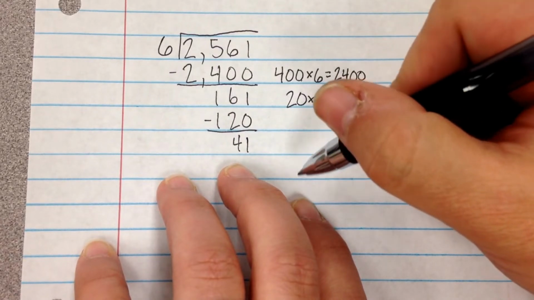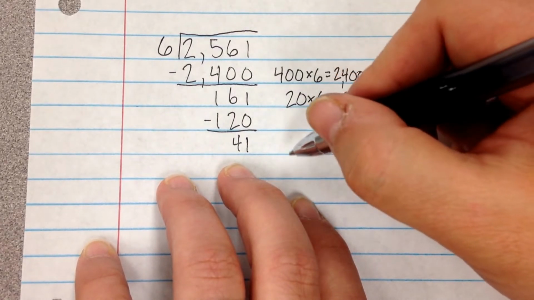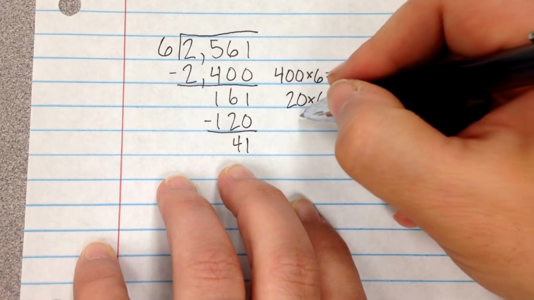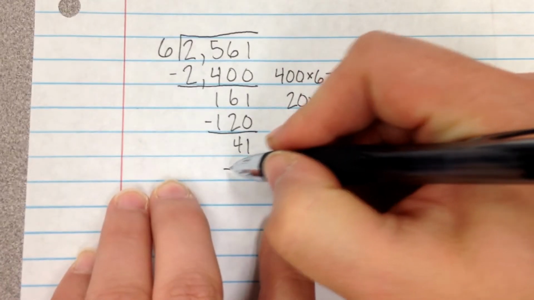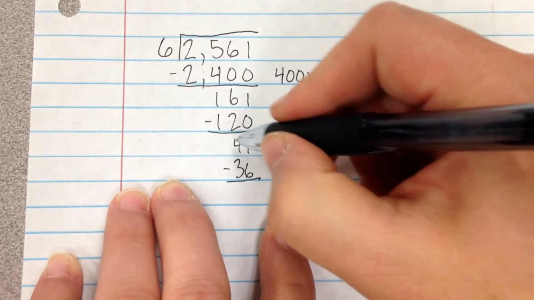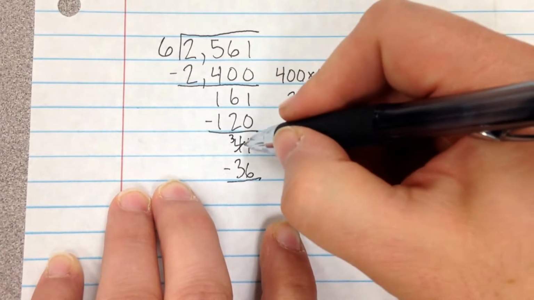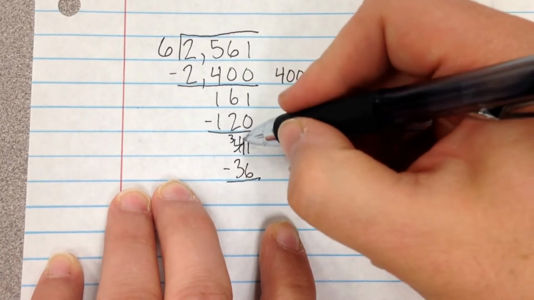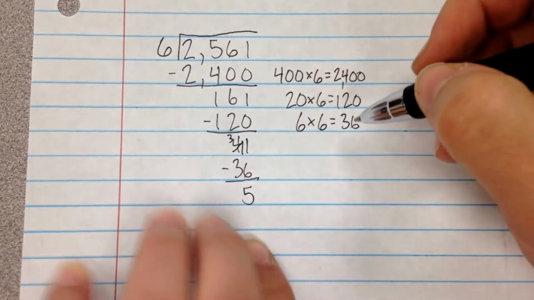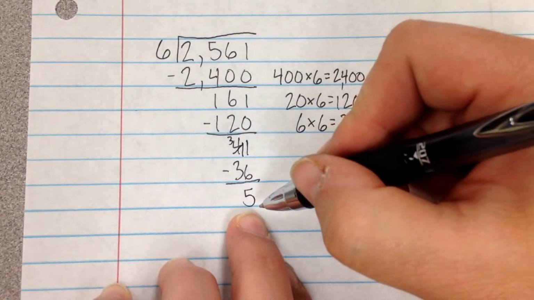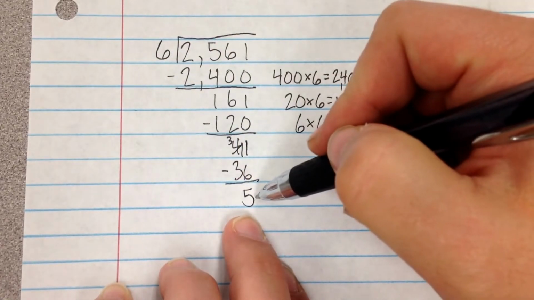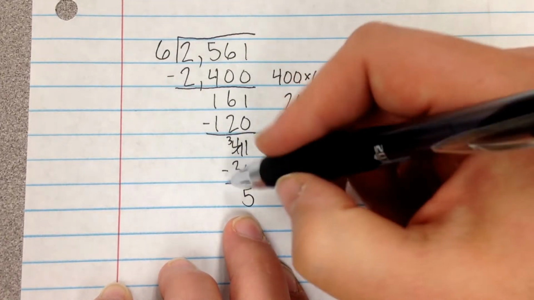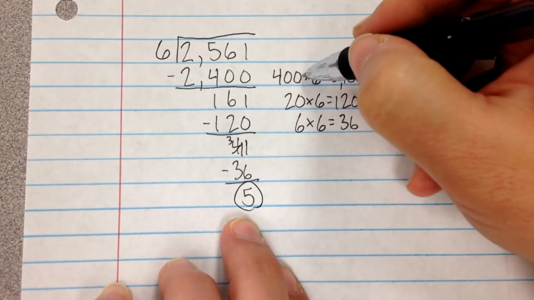And 6 times 6 is 36. 6 times 7 is 42, which is too much. So I need to use 6 times 6 equals 36. Subtract, regroup. 11 minus 6 equals 5. I have 5 left. Now since that is smaller than 6, that means I do not have enough to share it equally in 6 groups. So this is my remainder.